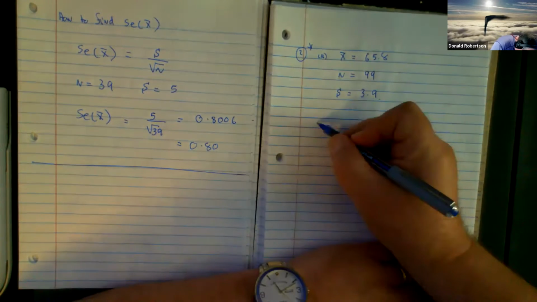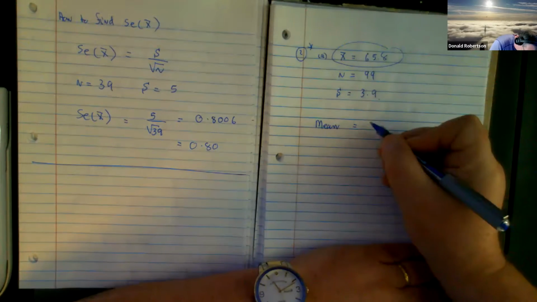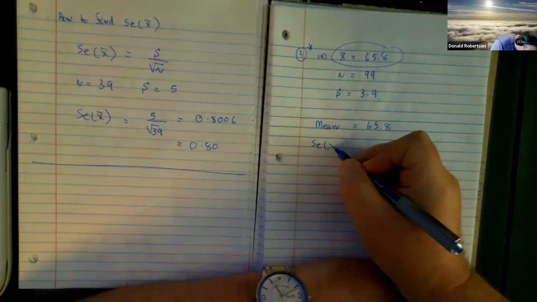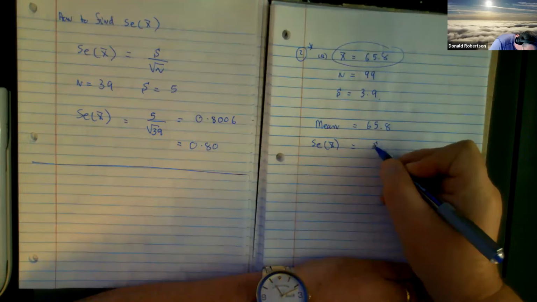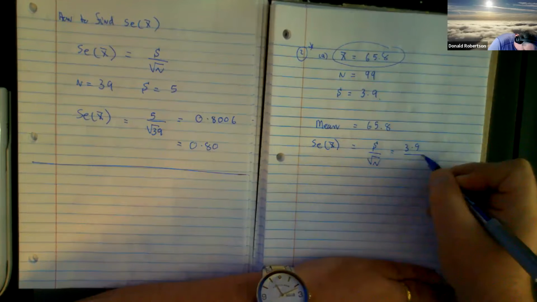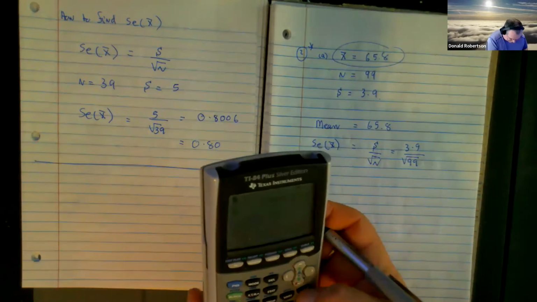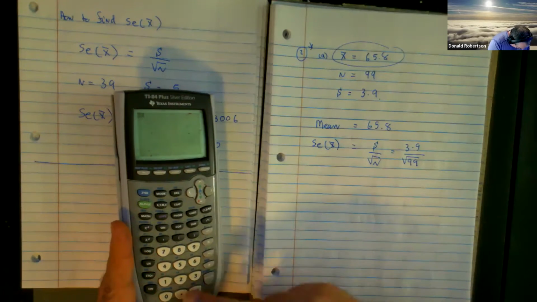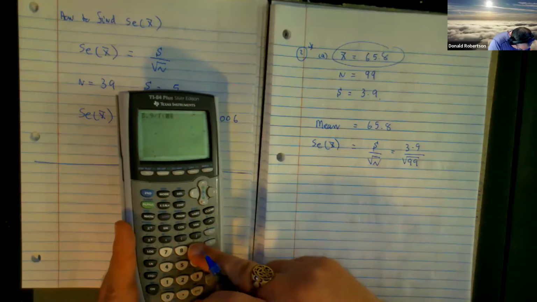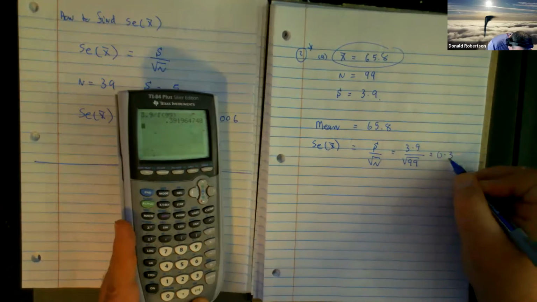Now, if they wanted to know what the mean is, wouldn't the answer just be that one? It's not really a question. And if they asked us to find the standard error, it would be this formula, which is what? 3.9 divided by the square root of 99. And to 2 decimal places, that's 0.39.